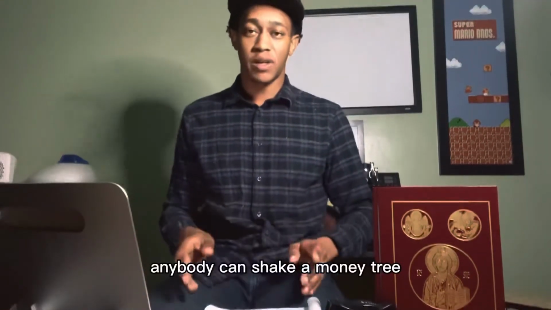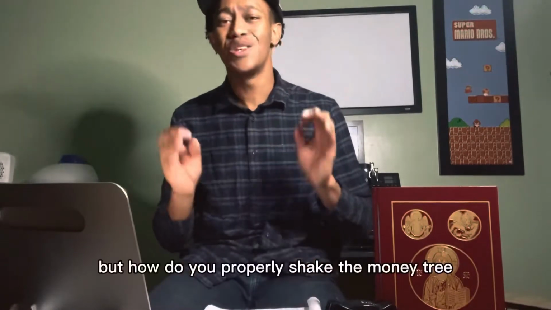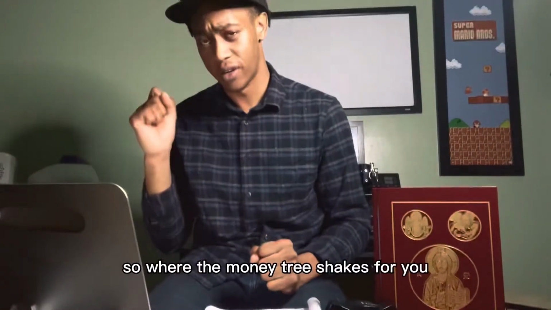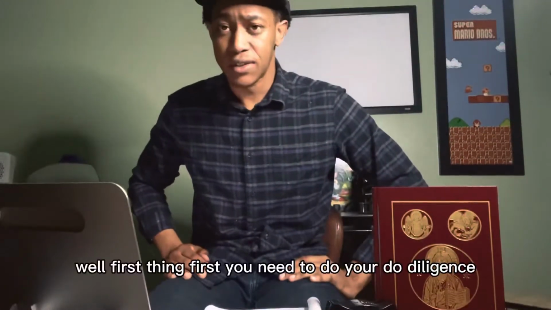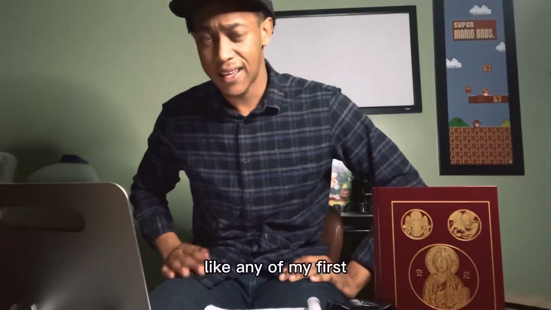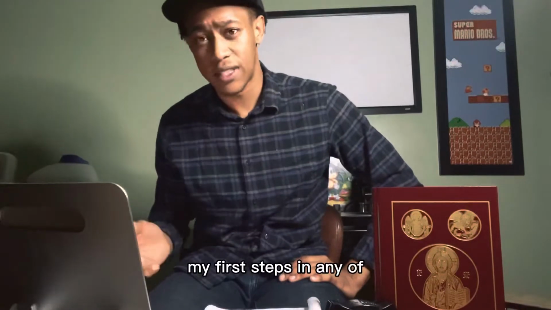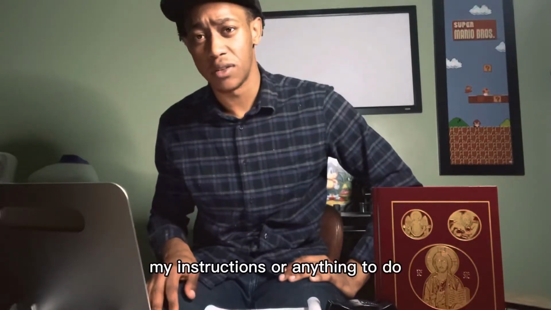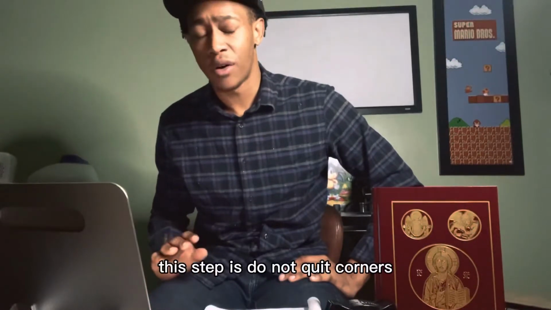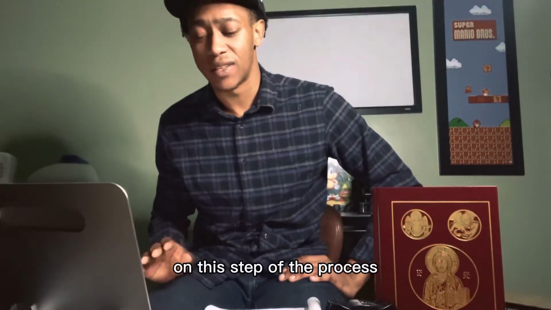Now, anybody can shake a money tree, but how do you properly shake the money tree so that the money tree shakes for you? Well, first things first, you need to do your due diligence. And like any of my first steps in any of my instructions, they're very important. Do not cut corners on this step of the process.